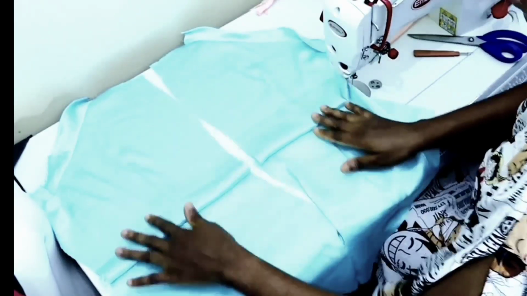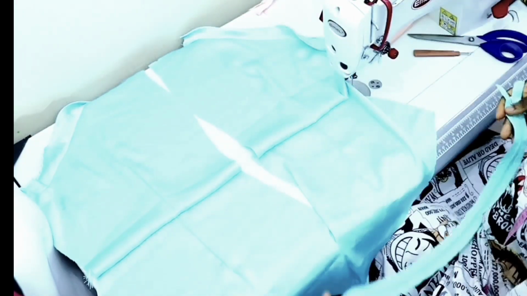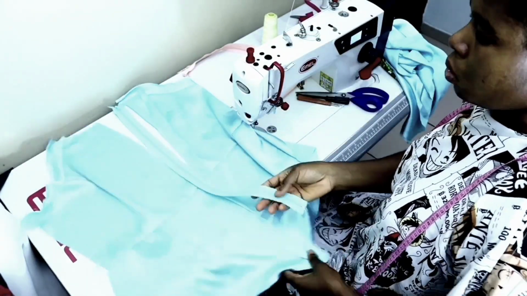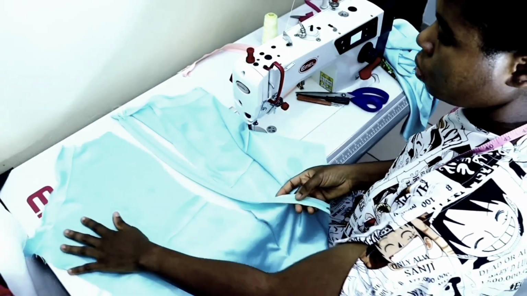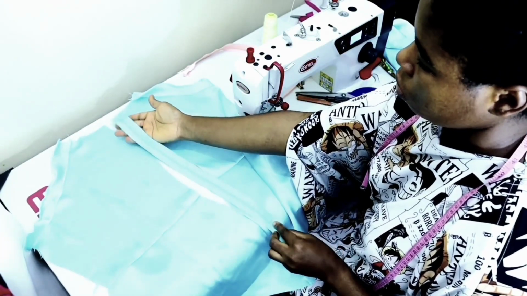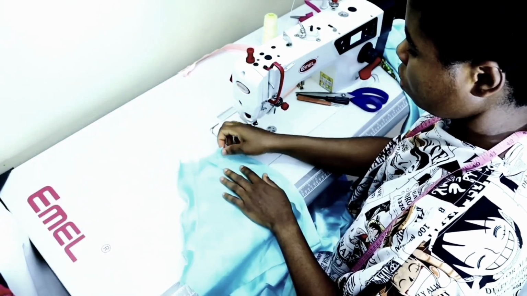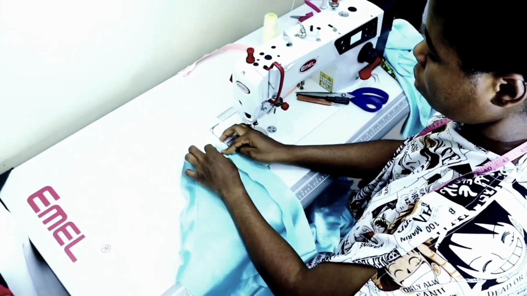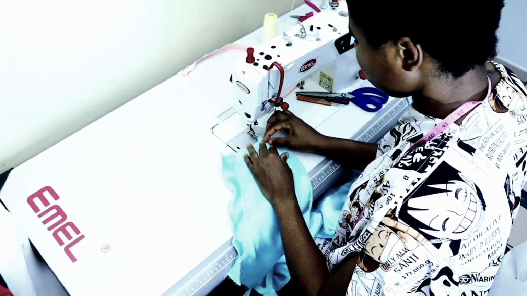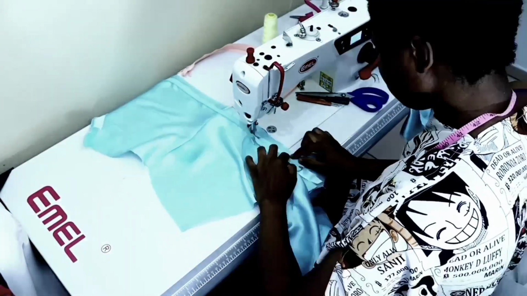So after that, the next thing you want to do is to insert your zip. So I'm going to be fixing my zipper. So you place the right side of the zipper on top of the right side of the dress, and then you are going to stitch the zipper to the dress, following your zip allowance.